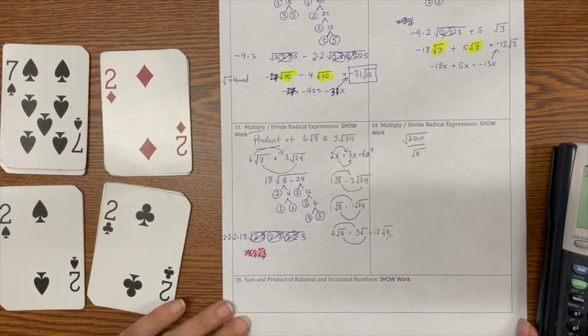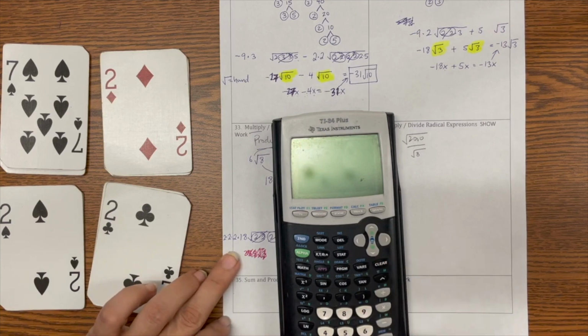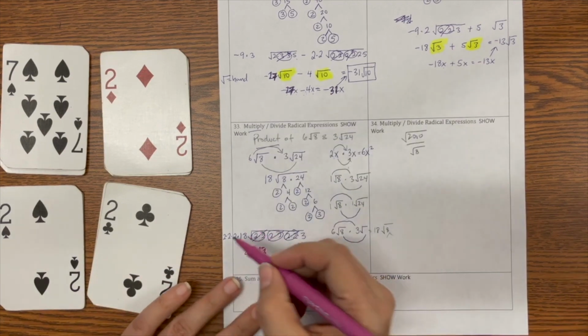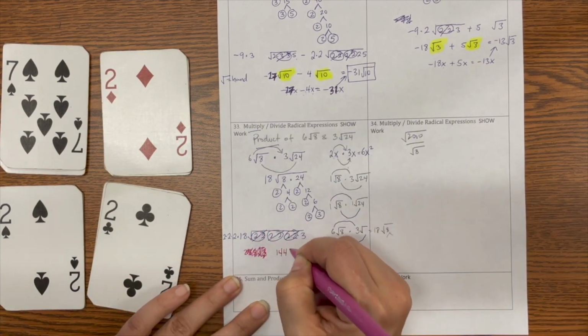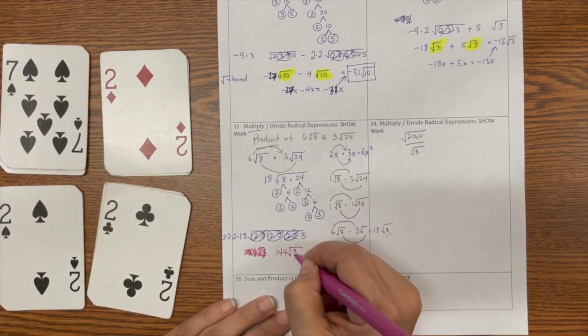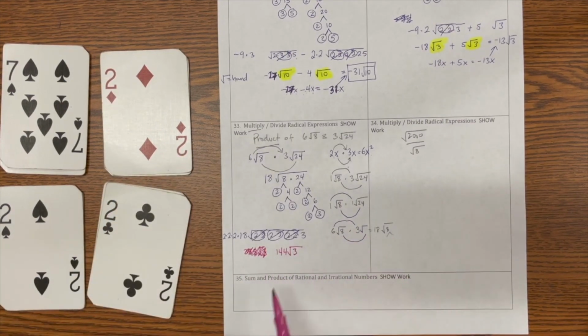So we're just going to go ahead and combine them. All right, so put them in the calculator. So 2 times 2 times 2 times 18. And that's going to give me 144 outside. Radical. And inside, I have nothing to combine. I only have the 1 card, so just 3. Okay, so 144, radical 3.